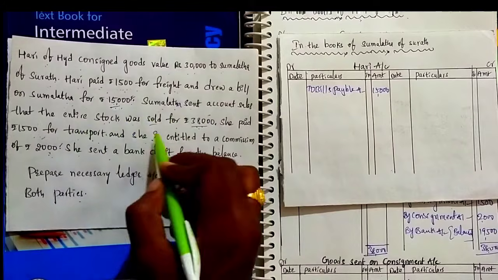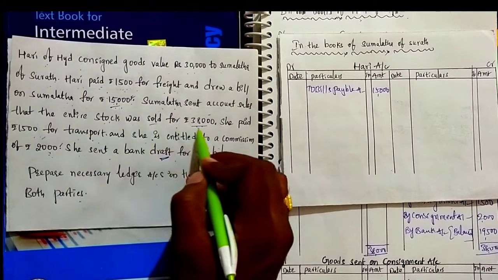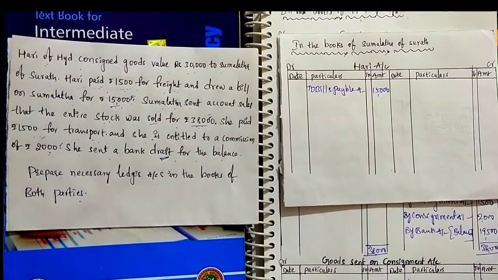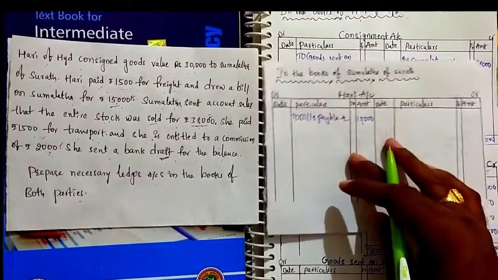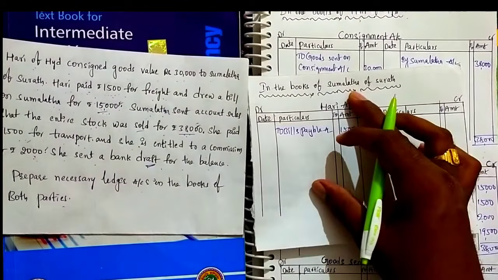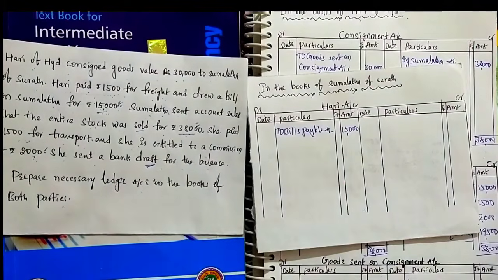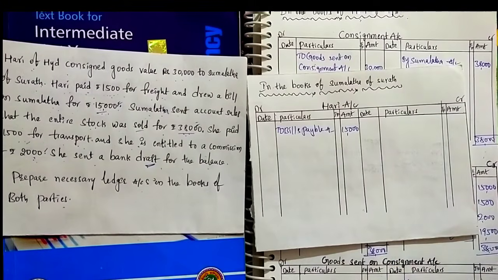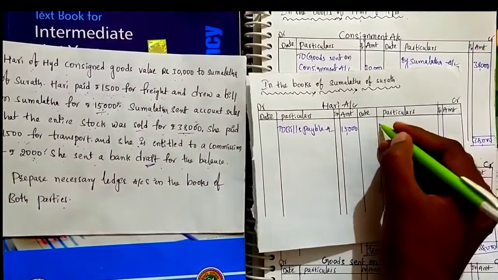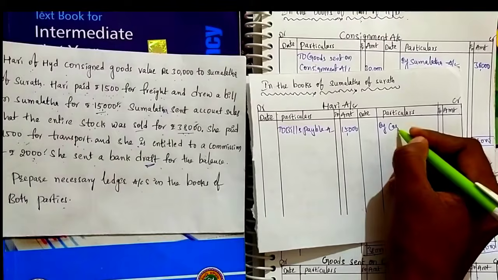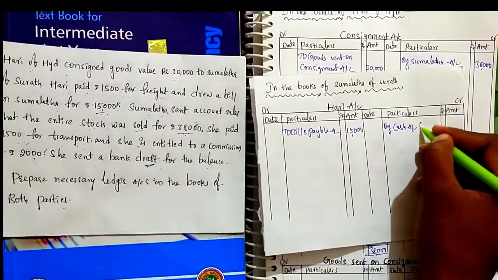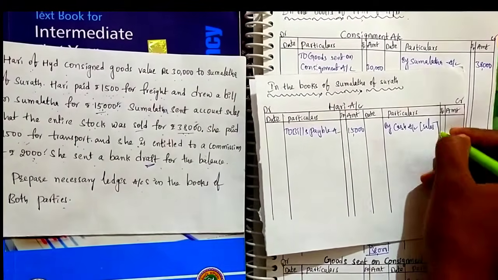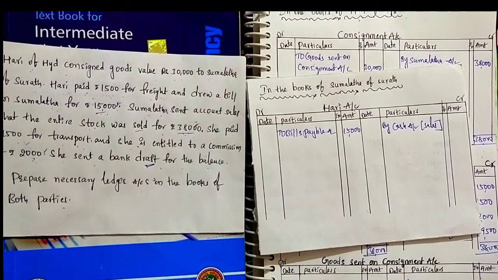Next, Sumalata sent account sales that the entire stock was sold for 38,000. At the time of sales, who receives cash? Consignee, because the consignee sells the goods. So automatically cash comes into the business. So when cash comes in, cash account is debited, Hari account is credited. So we have to write on the credit side by cash account, in the bracket sales.